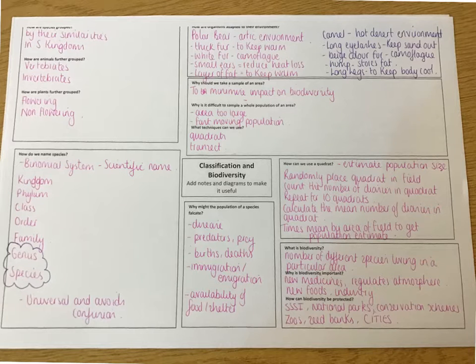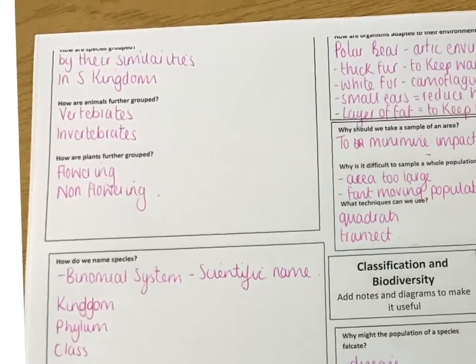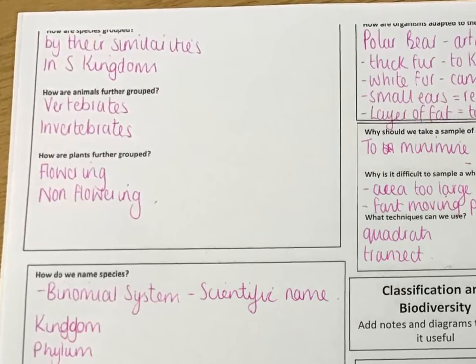Okay, so we're going to look at the classification and biodiversity review sheet. We're going to go through the answers and just go through a few things that maybe you don't quite know. So let's go to our first box and look at how species are grouped.